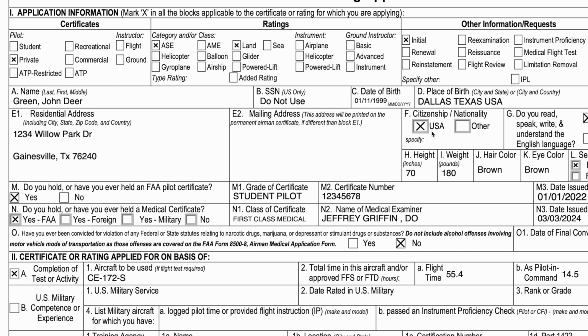Then you get into nationality, citizenship. So I'm a U.S. citizen. I've seen some examiners that have some problems with this. I haven't run into it yet. But place of birth is Dallas, Texas, USA, and you want to make sure that you're a U.S. citizen, and it's not clicked other, okay? Or if your place of birth has other, then you're going to enter where you were born, okay? Box G is, do you read, speak, write, and understand the English language?